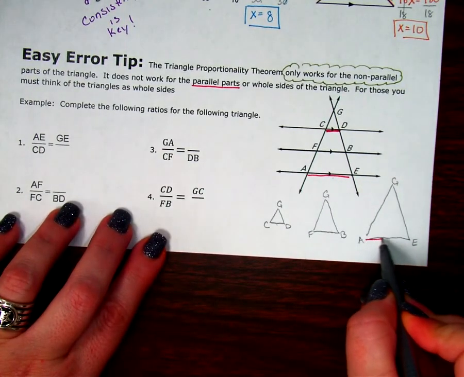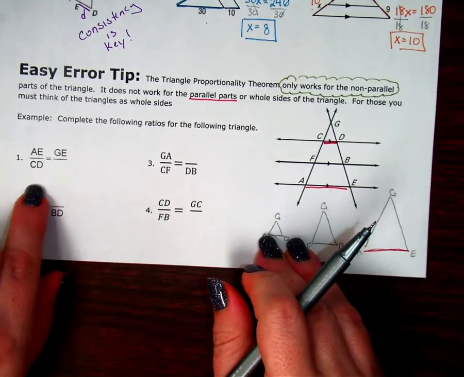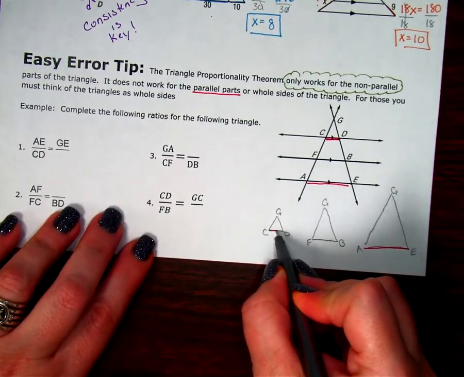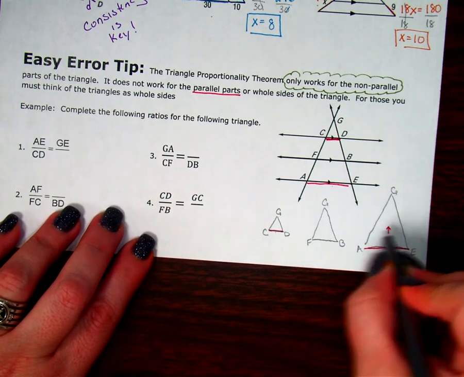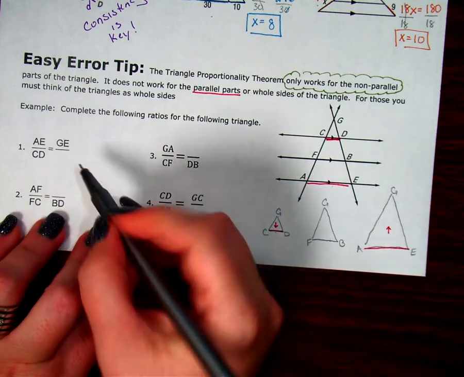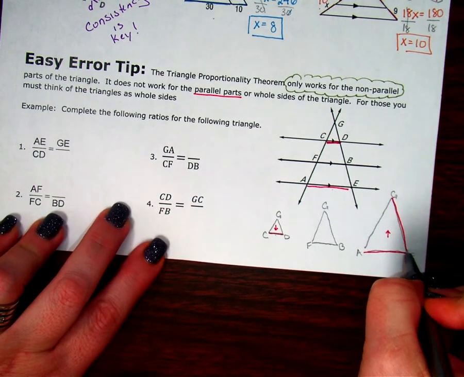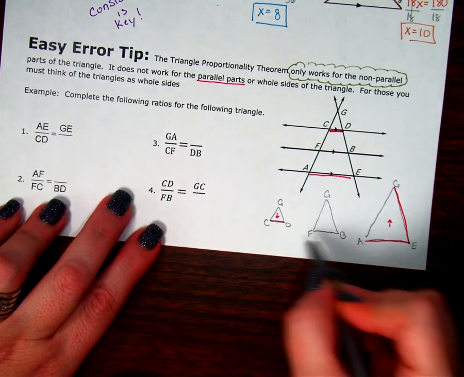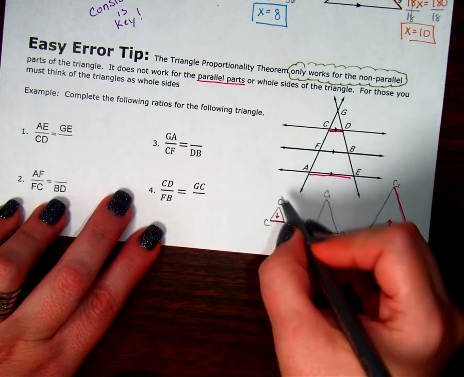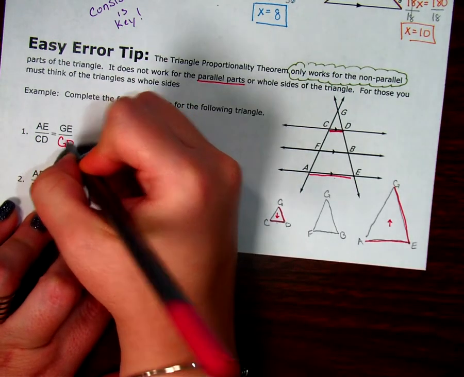So if I'm working with AE, that's going to be the bottom of my big triangle, over CD, that's the bottom of my small triangle, so this is on the top and this is on the bottom. Then I've got GE on top. So what is the corresponding part that matches with GE? I've got the bottom to the bottom equals the right side to the right side, GD.